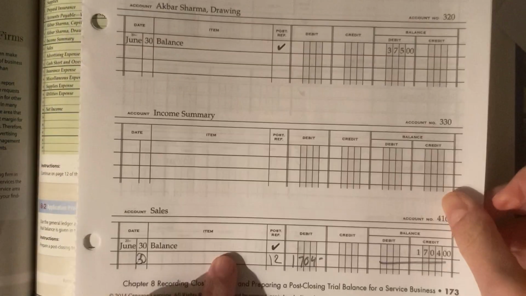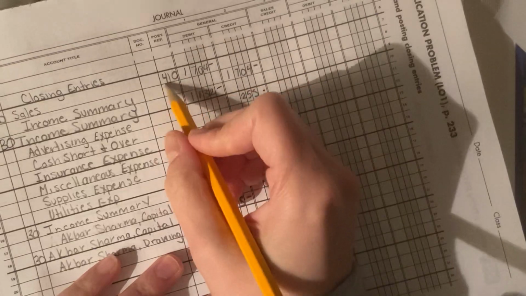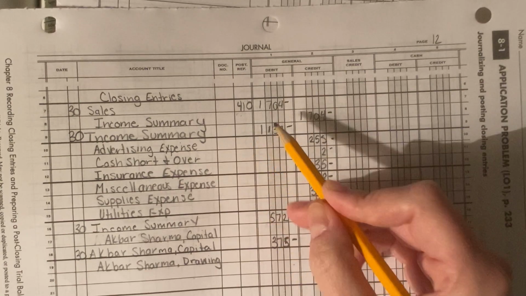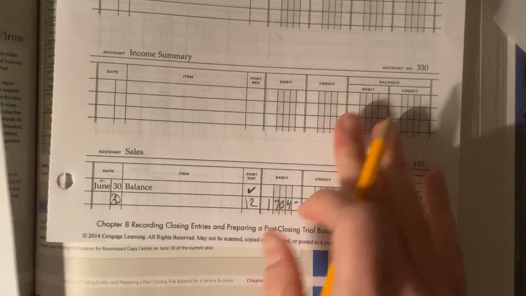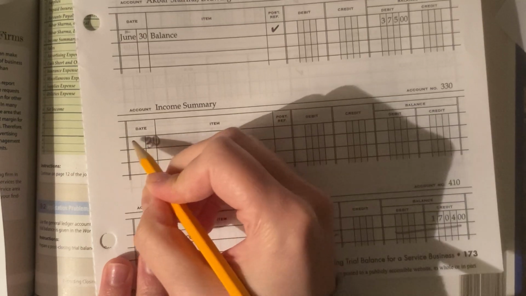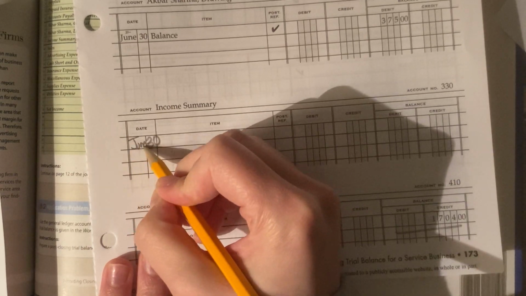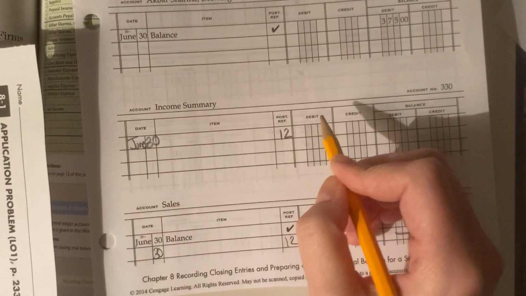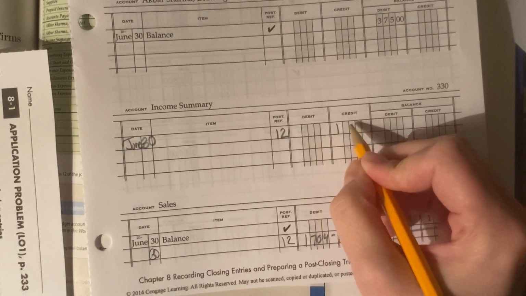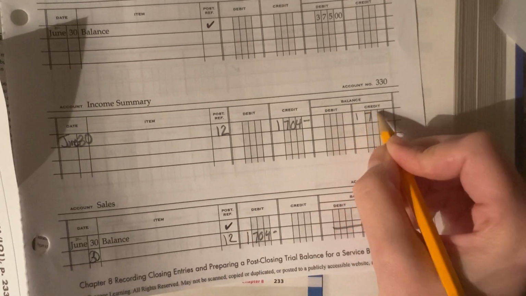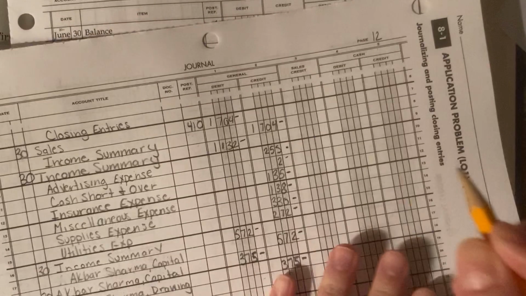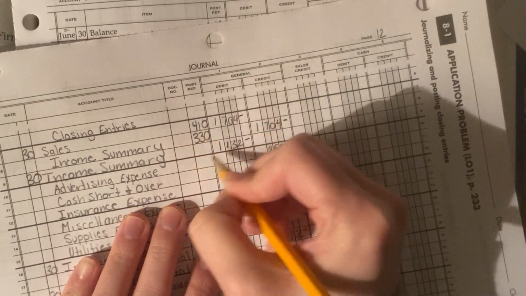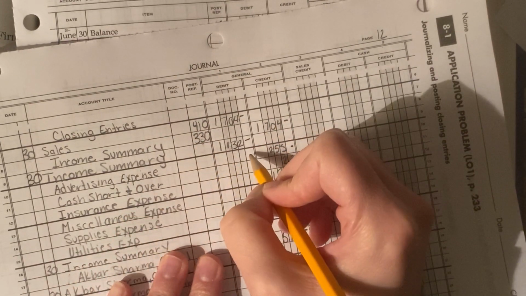It's closed out. No longer see any kind of summary there. I don't know if you saw that. 410. Okay, income summary is the next one. We go line by line. Income summary 1704. So we need to write the date. I'm going to go ahead and write June 30th, post reference number 12. I get that from up here. The income summary is a credit 1704. I bring that over to the balance 1704. 330 is the post ref. Good, that one's done. This is the last step, so you know where you left off.